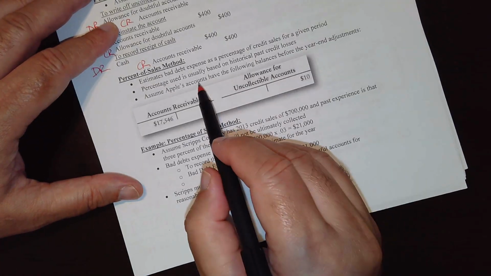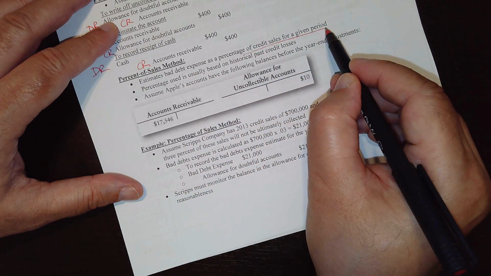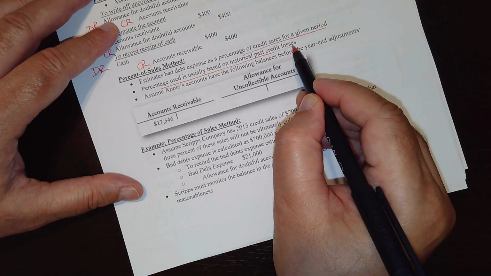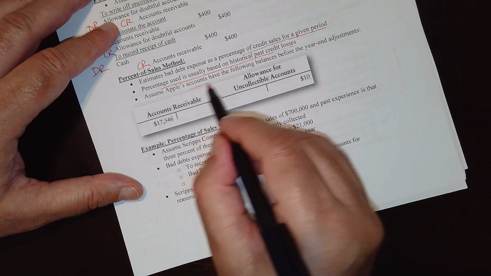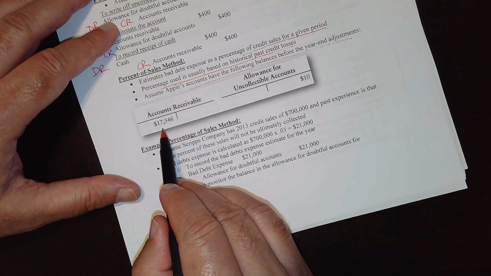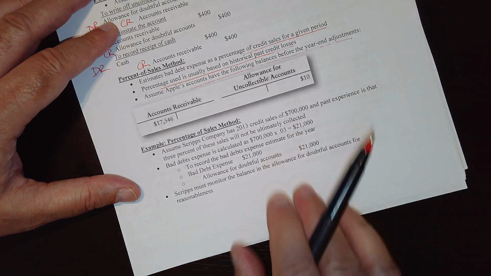In the percentage of sales method, estimate bad debts as a percentage of credit sales for a given period. The percentage used is usually based on historical past credit losses. Assume Apple's accounts have the following balances. Suppose they have accounts receivable, this company Apple, of 17,546 and the allowance left over is $10.